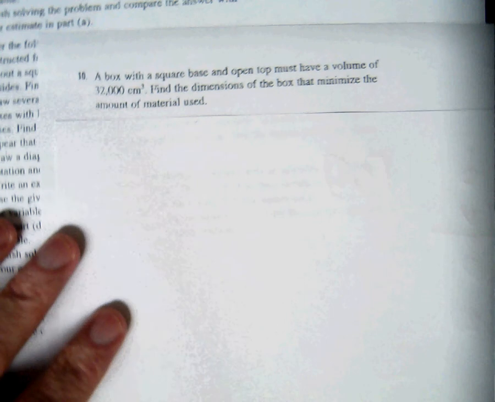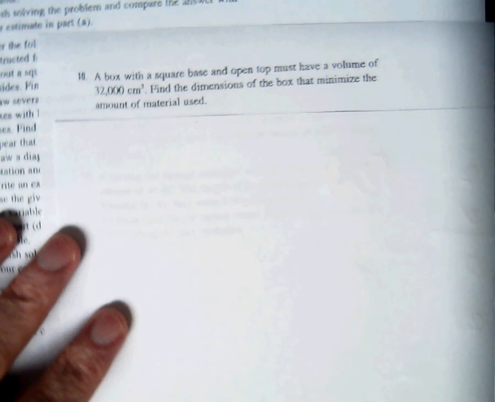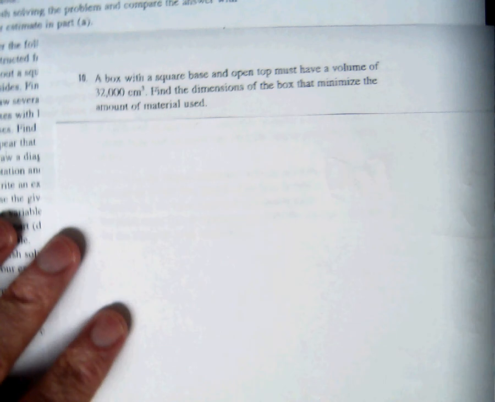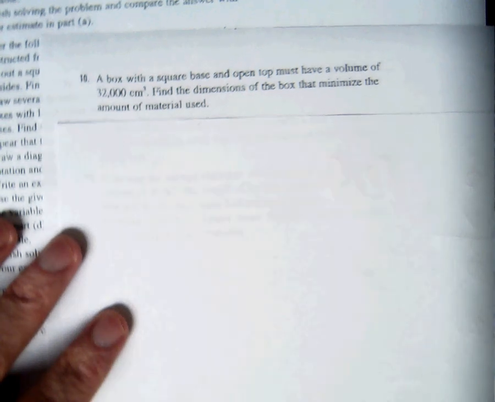Something that's not terribly important to you, but it is kind of interesting from the teacher's perspective. Every textbook has an open box problem. They typically have one in the examples, so that's one of the key examples that they use to teach. They always have one in the exercises.